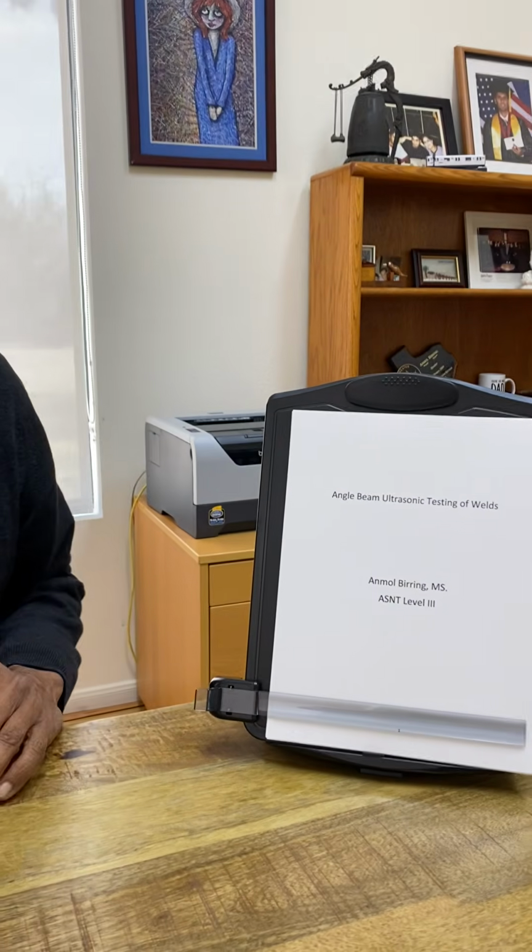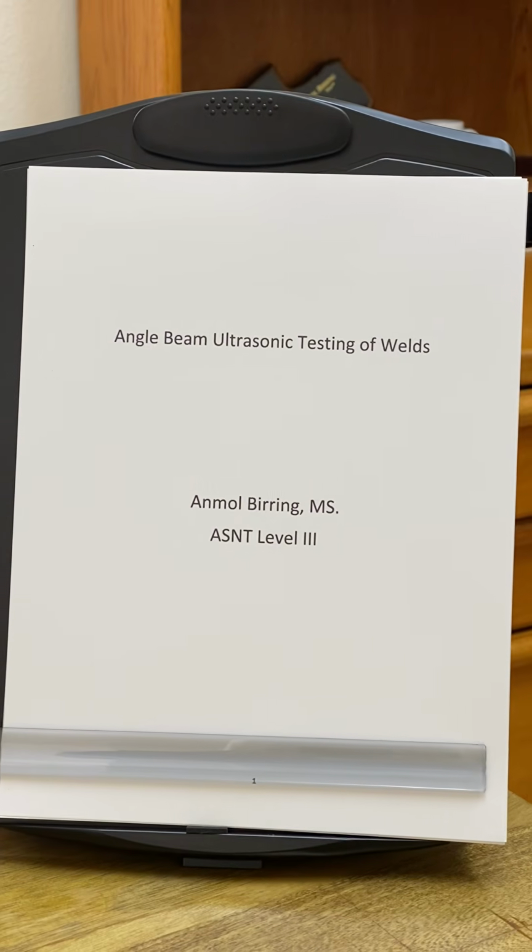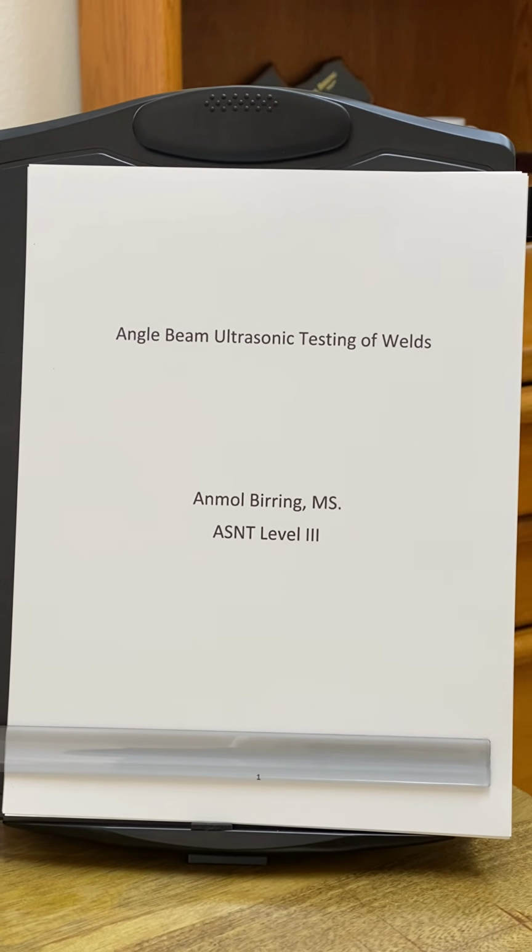If it is pressure vessels, it'll be ASME Section 8. If it is piping, it will be B31.1 or B31.3, or if it's offshore, it's going to be DNV-OS-F101. And if it's structural, it'll be AWS D1.1. So we will now start with the lecture. Here is the title of today's talk: Angle Beam Ultrasonic Testing of Welds.